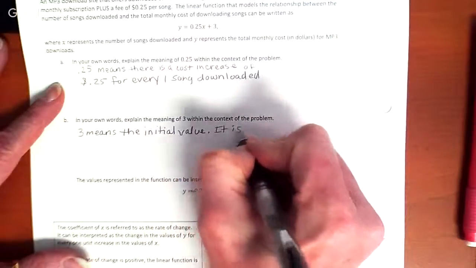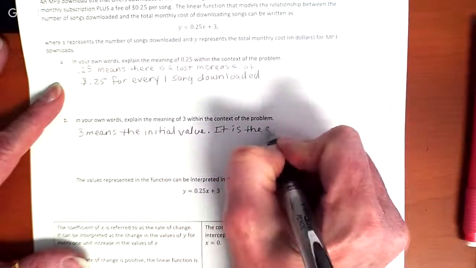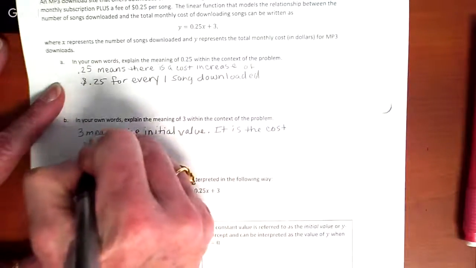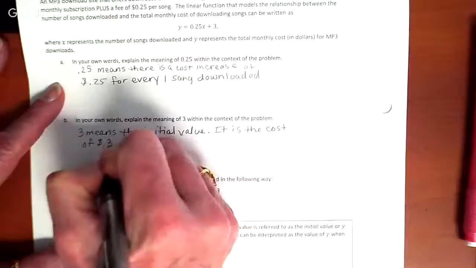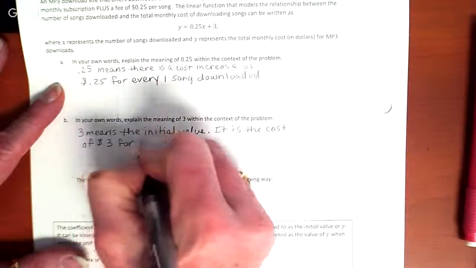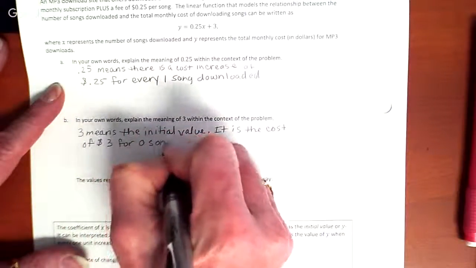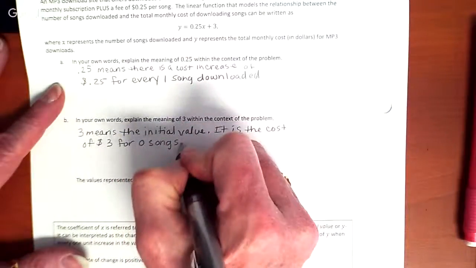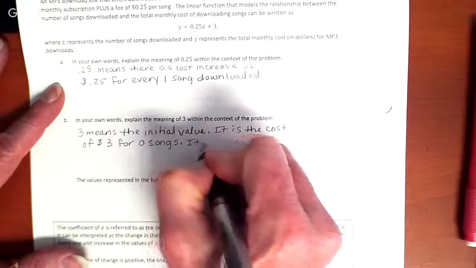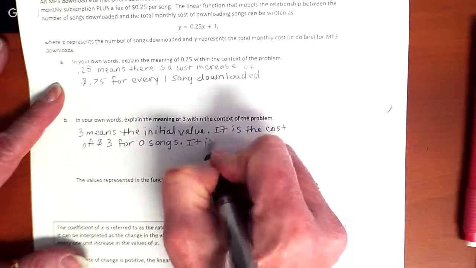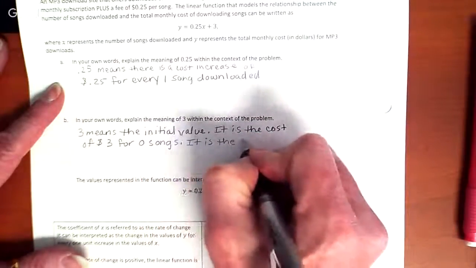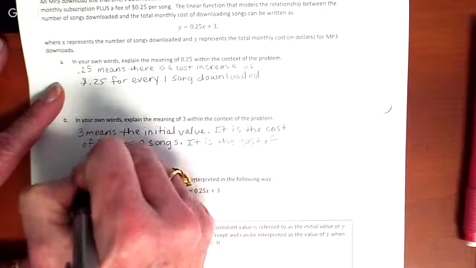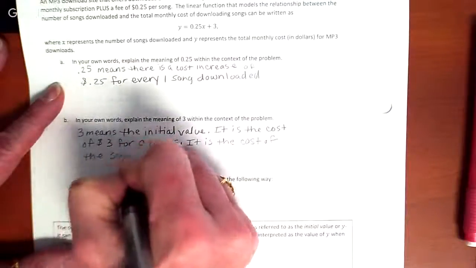It is the cost of $3 for 0 songs. It is the cost of the subscription only.